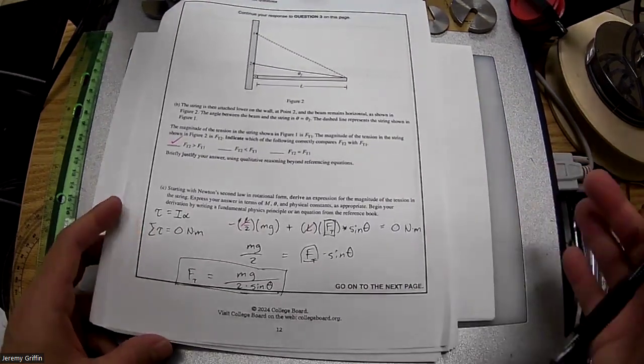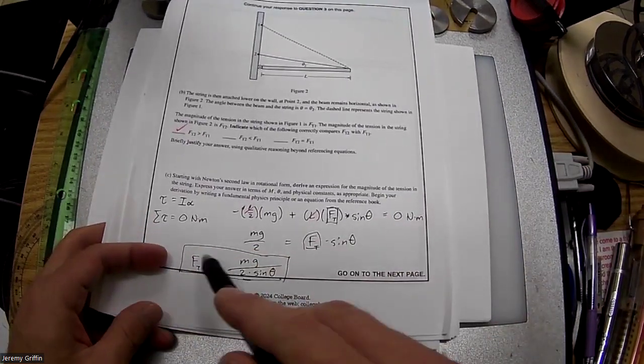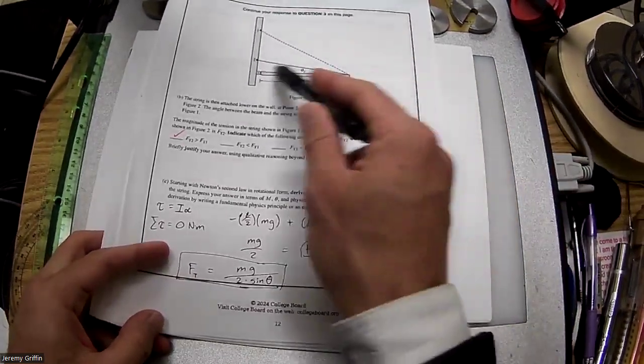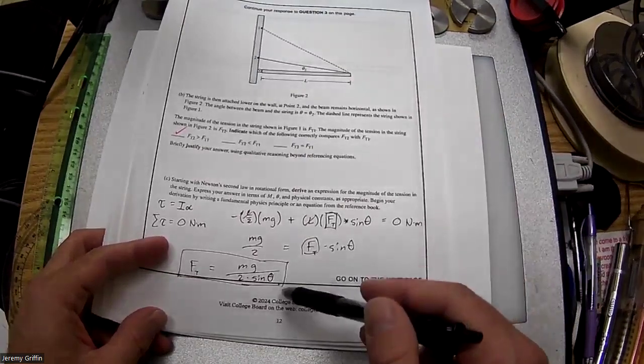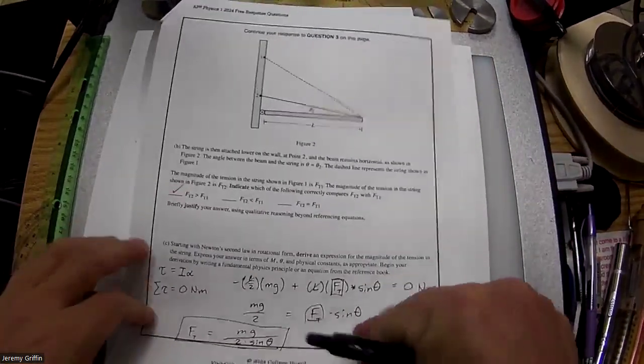Okay, so now we're going to hit the math. We went through torque and came up with this expression. So the tension in this string ends up being the weight of this uniform bar divided by 2 times the sine of this angle from the horizontal. Boom, that's it. Now we get this expression. That's about where the bell was ringing yesterday.